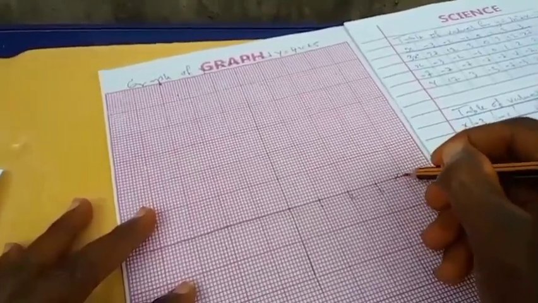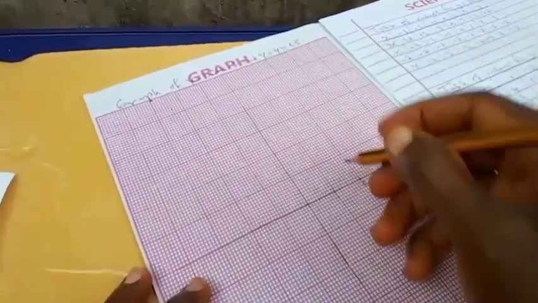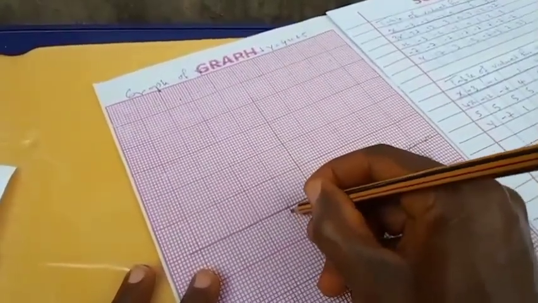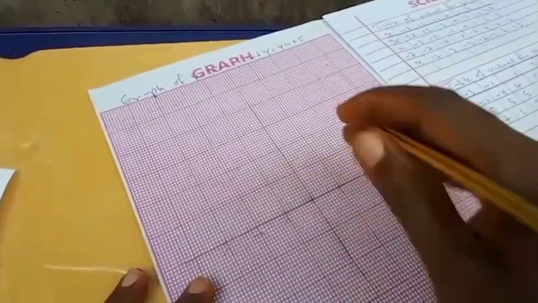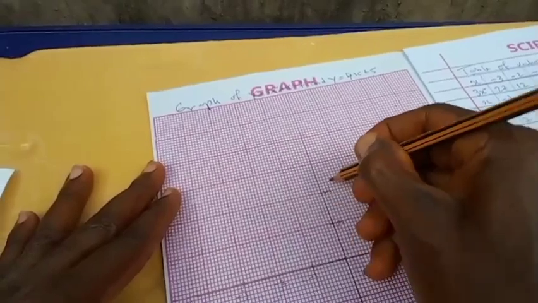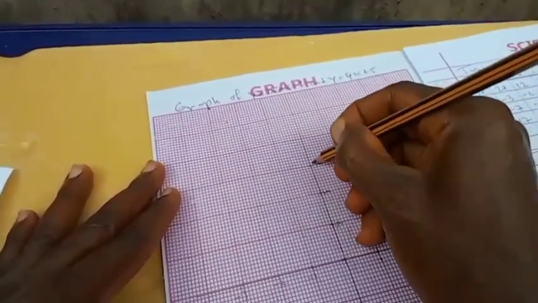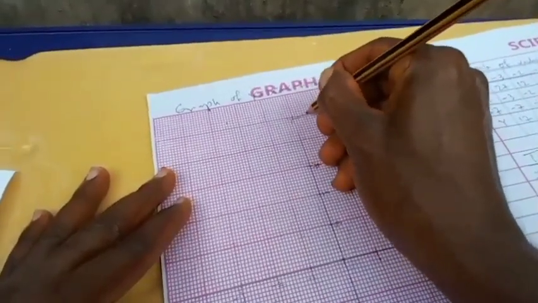This is the x-axis. Then this side, minus 1, minus 2, minus 3. Okay. Here 10, 20, 30. Okay, 30. This is my y-axis.